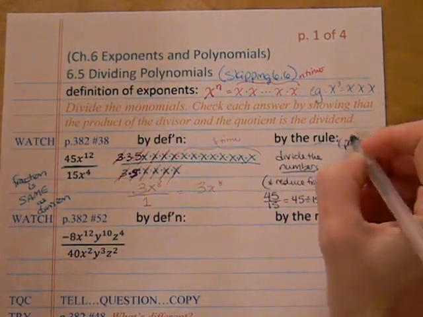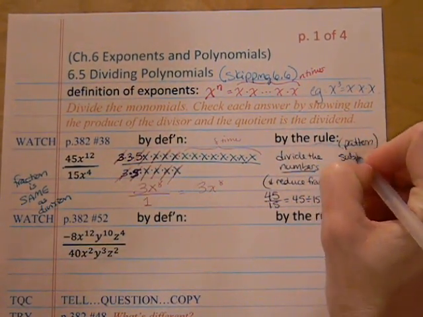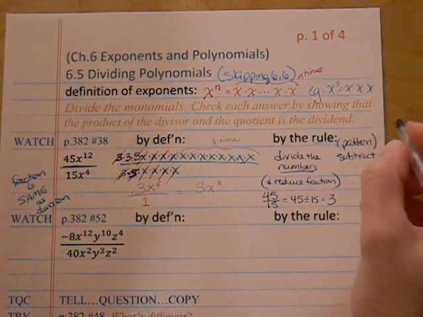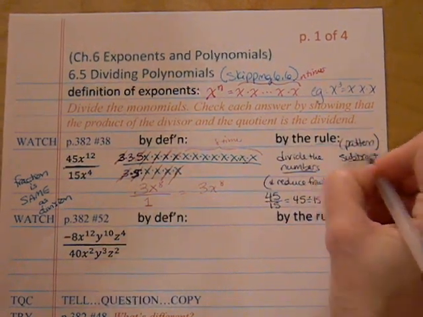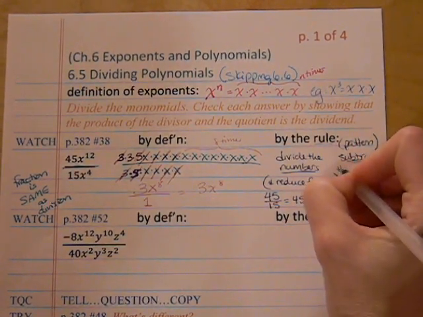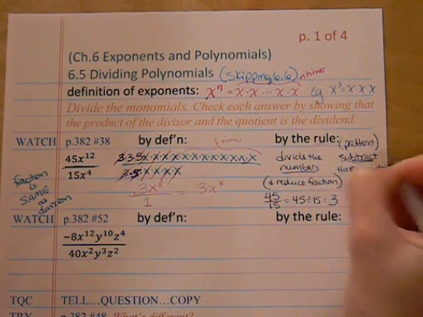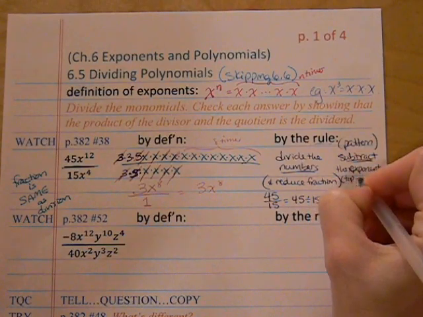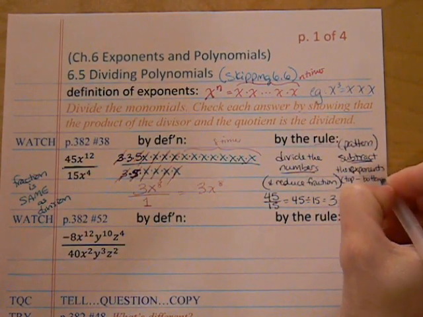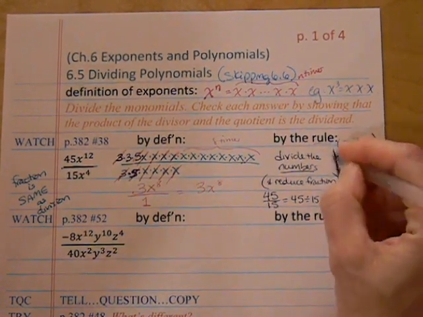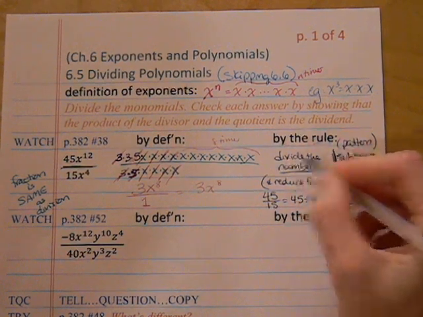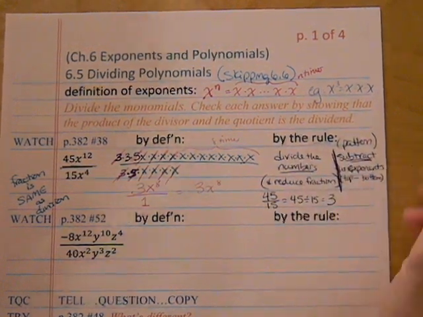And then in terms of the letters, you subtract. In terms of the algebra here, the unknowns, you subtract the exponents. You always take the top exponent minus the bottom. So we've got two different things happening here. You've got what's happening with the numbers and what's happening with the algebra, the letters.